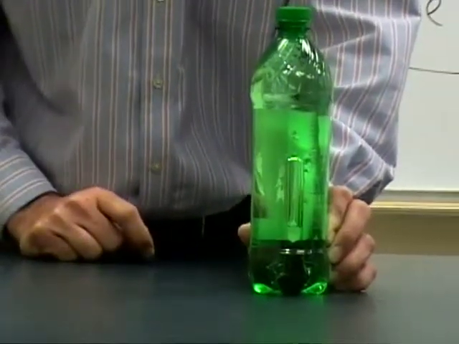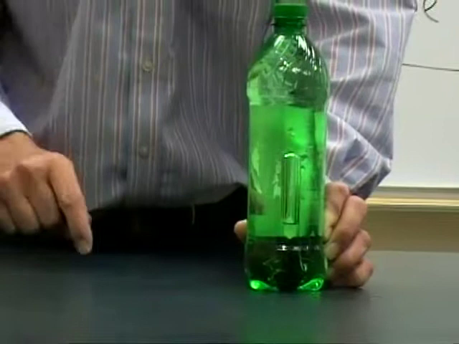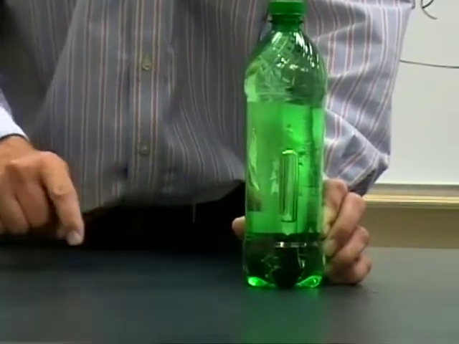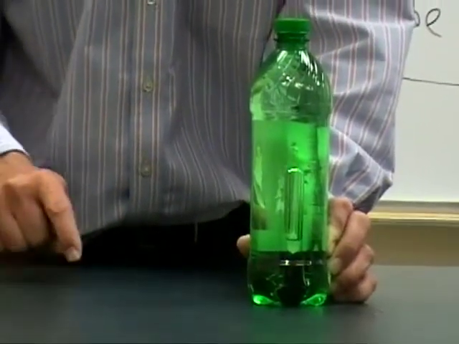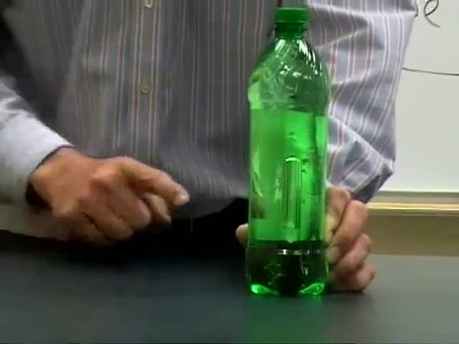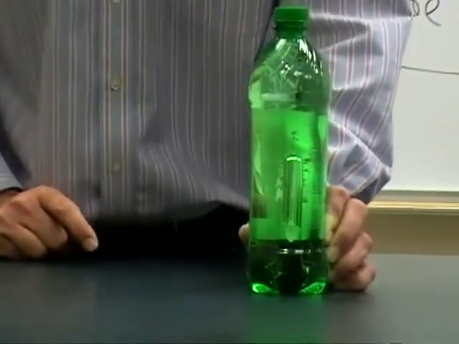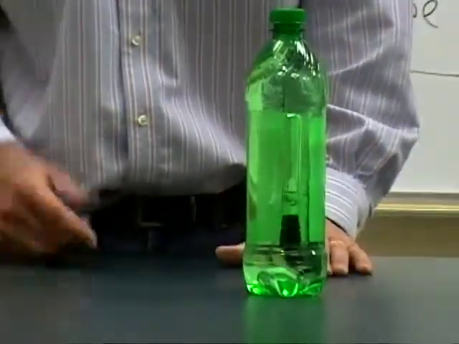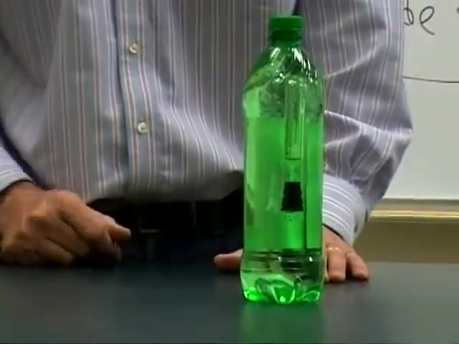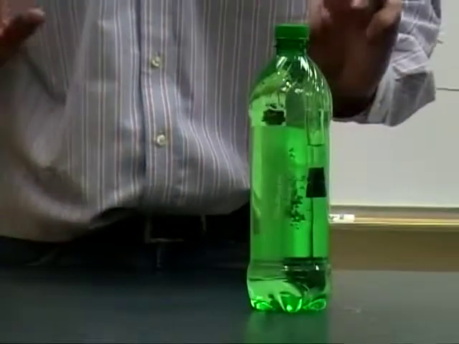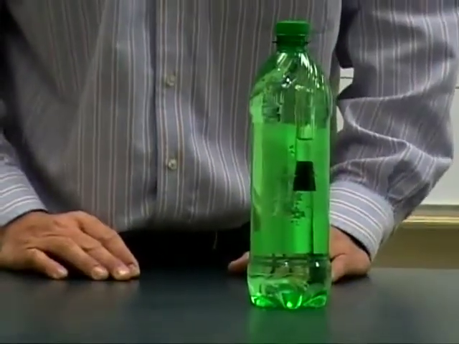Can you think about why that's going to happen? Density equals mass divided by volume. I'm dividing by a smaller number, which gives me a bigger density. If it's a bigger density, it will sink in the water. And when I release again, the water escapes out of the hole and the density of this Cartesian diver now rises.